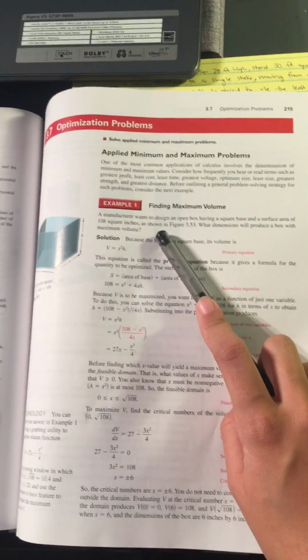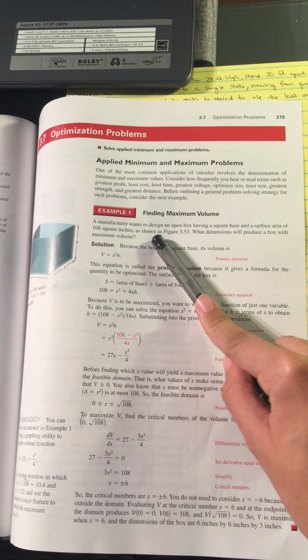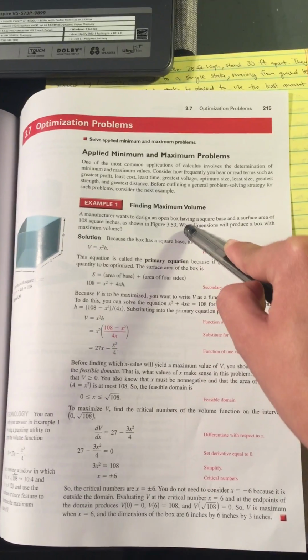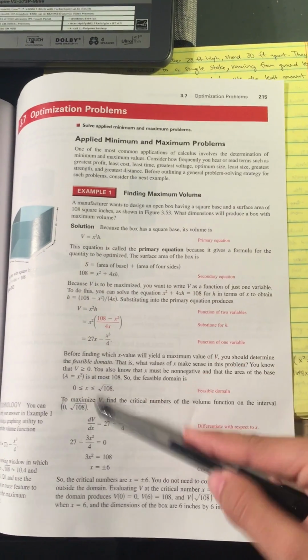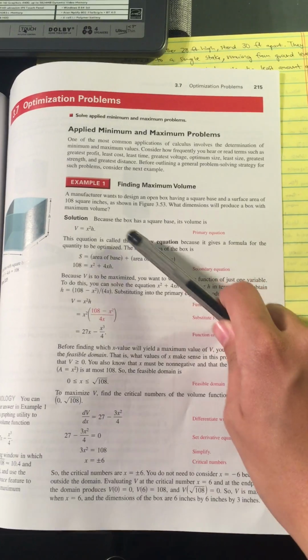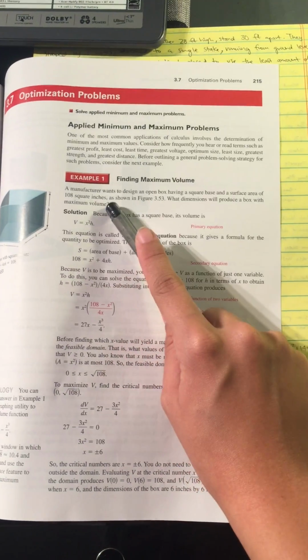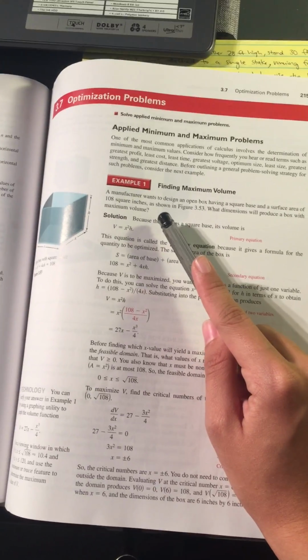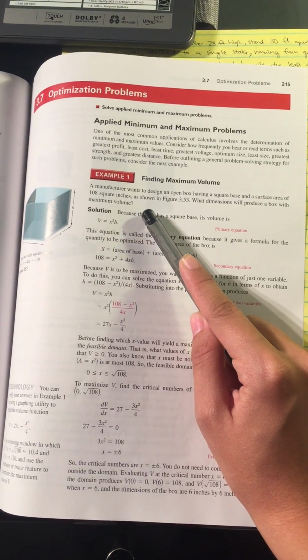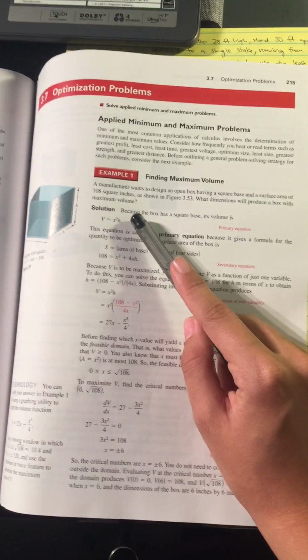So in this section, we'll be looking at how to find maximum volume, and the process for this is to just set up a primary equation. So in this case, a manufacturer wants to design an open box containing a square base and a surface area of 108 square inches. What dimensions will produce a box with maximum volume?